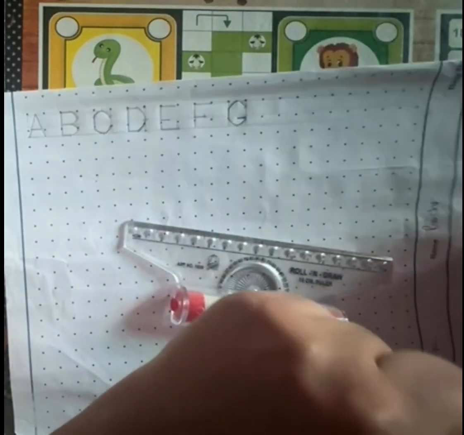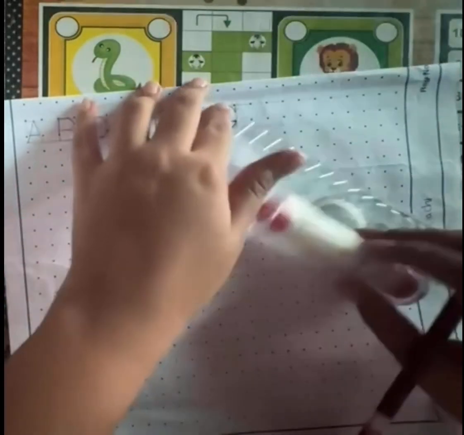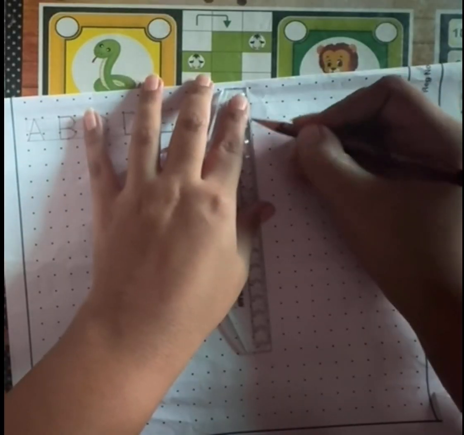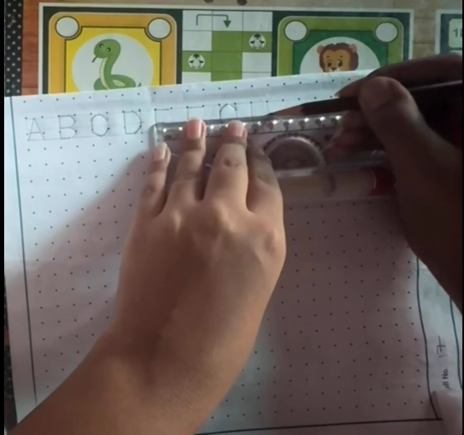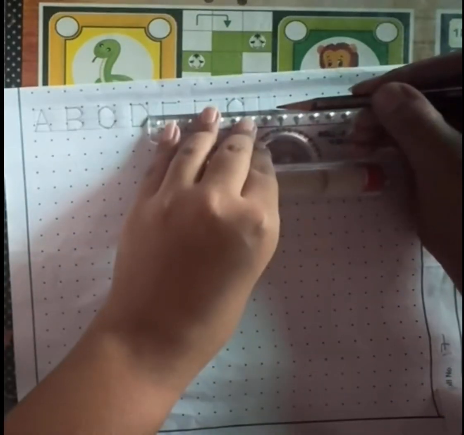Okay, so this is our G. Now we will be moving towards H. There is nothing in H. It is very simple. You have to draw two lines like this, and in the middle you have to just take a line. That's all. So this is our H.